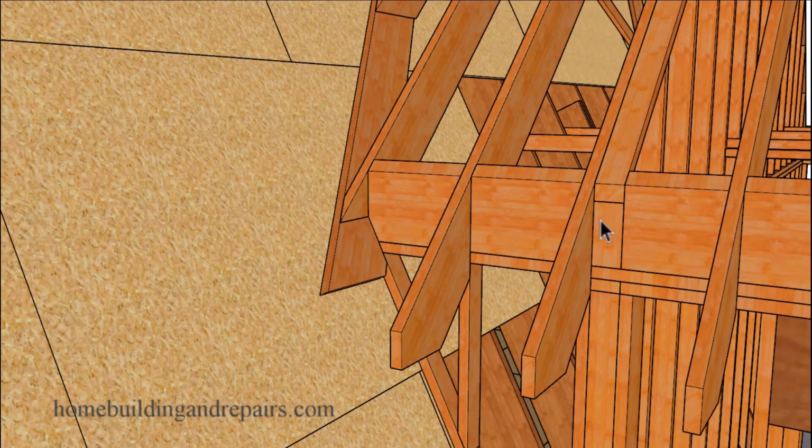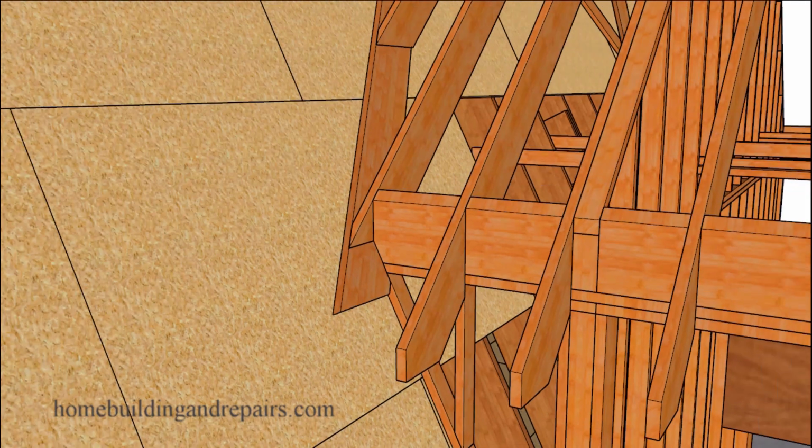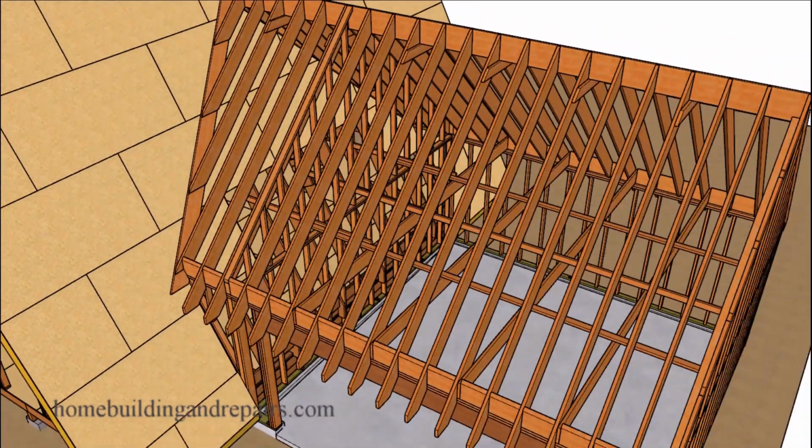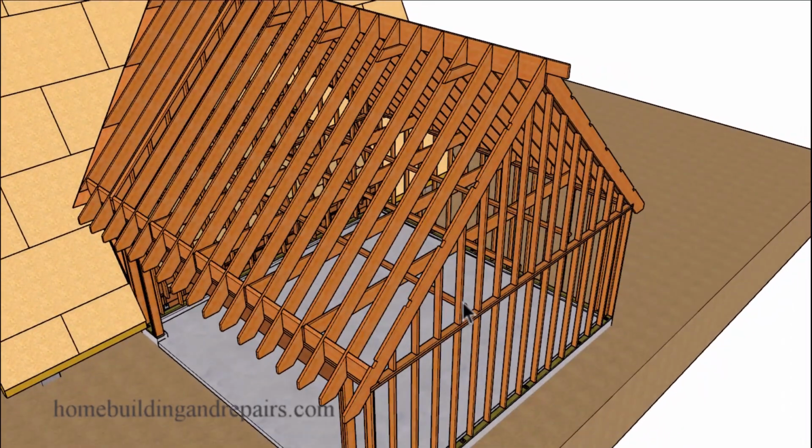And of course, our wall here, this will be our firewall. We're going to need to have a firewall to separate the garage from the living area. And if you're going to put a door from the garage into the living area, you're going to need a fire-rated door also.